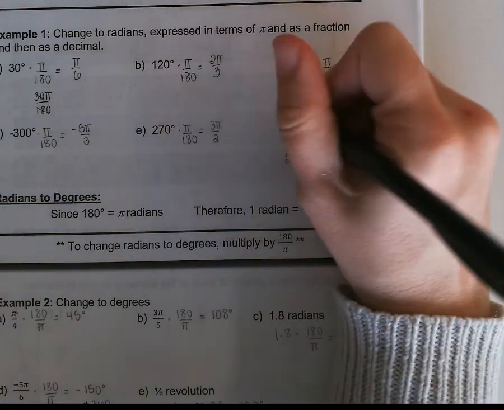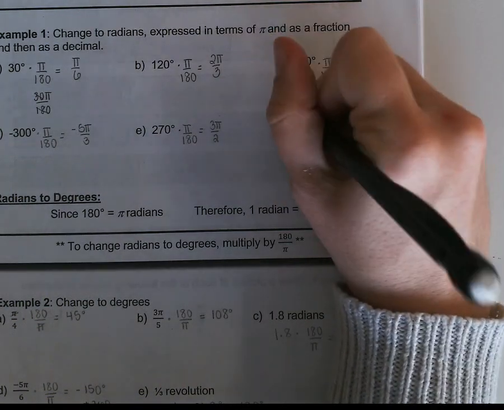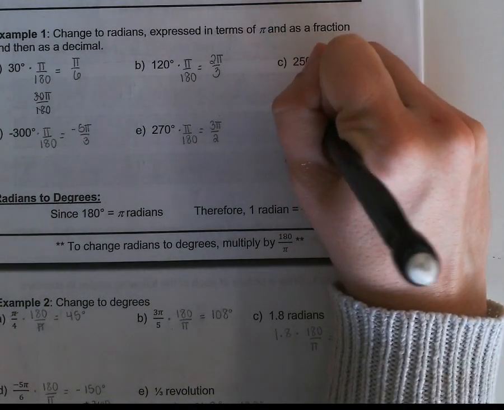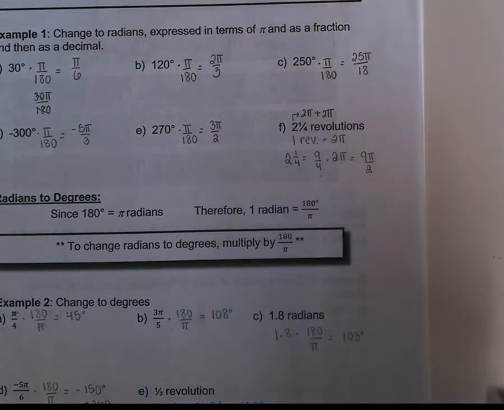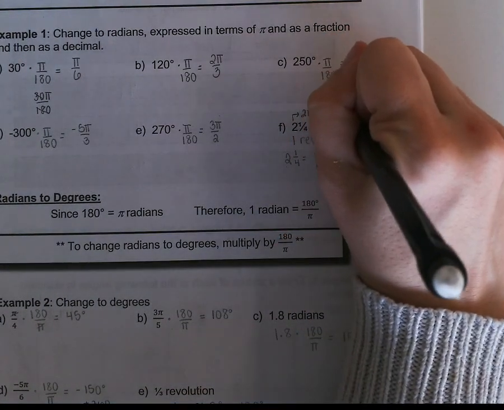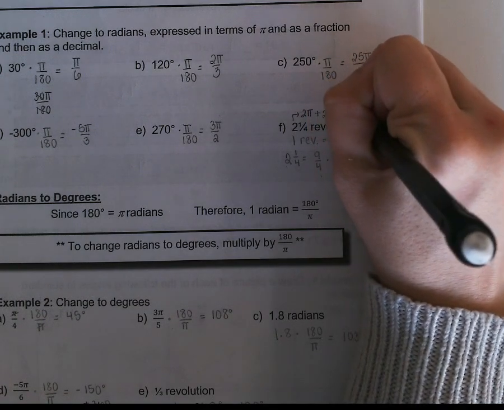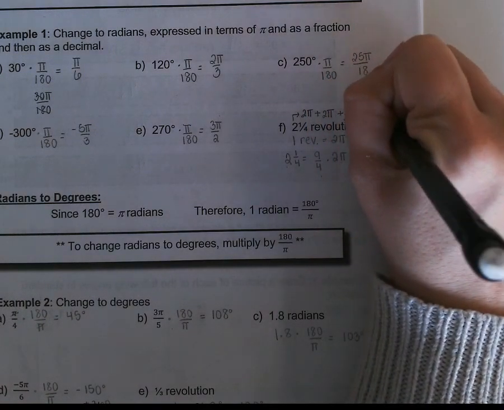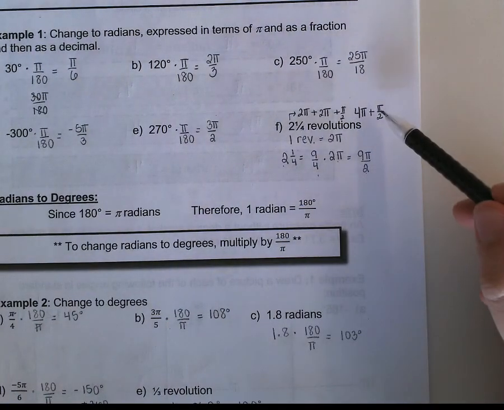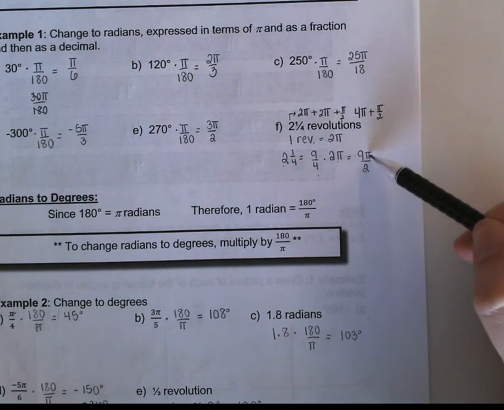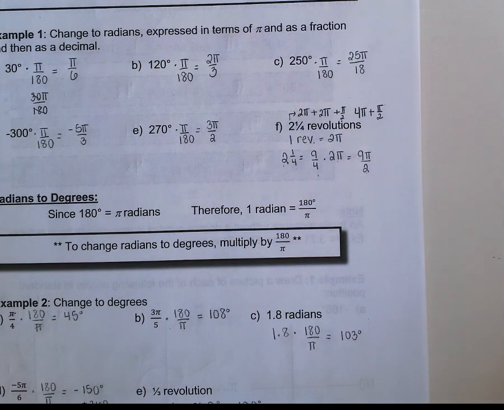You can also think of this as 2 revolutions being 2 pi plus 2 pi, and 1/4 revolution is equal to pi over 2. So this is 4 pi plus pi over 2, which is the same as 8 pi over 2 plus pi over 2. So 9 pi over 2.